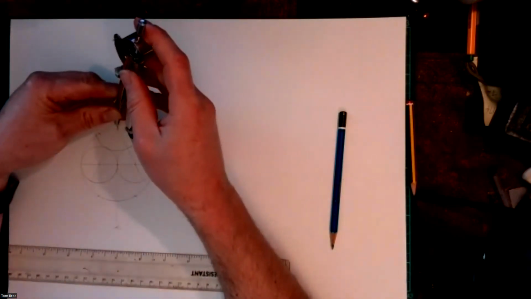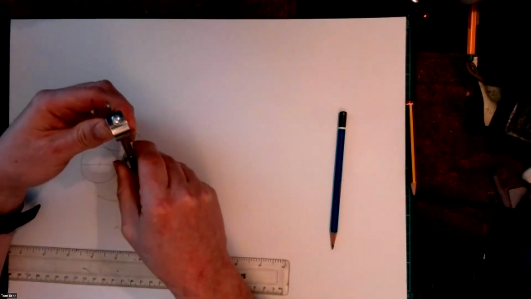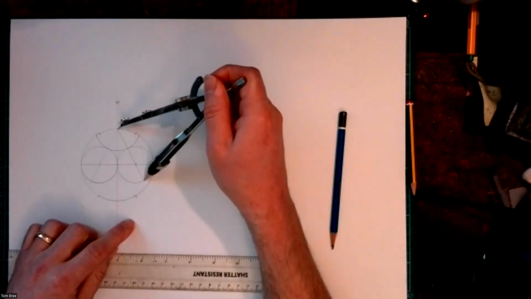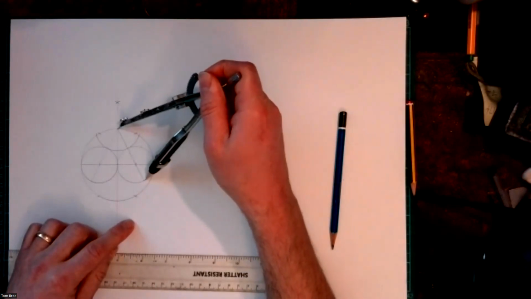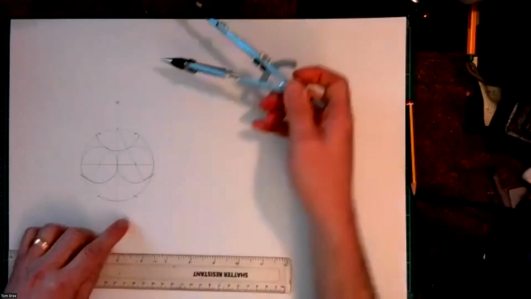Right, having put in that arc, I'm now going to extend to this position here. One mark like that, one mark like that.